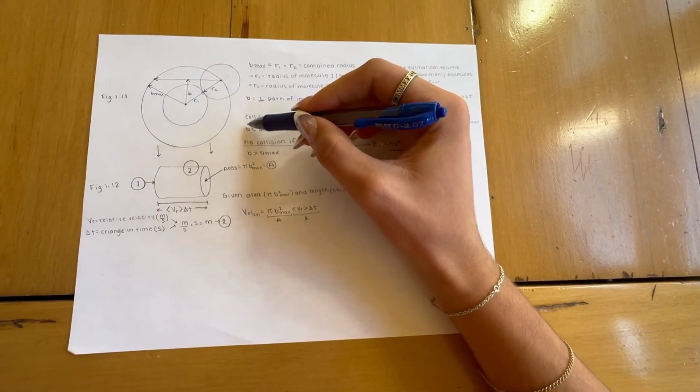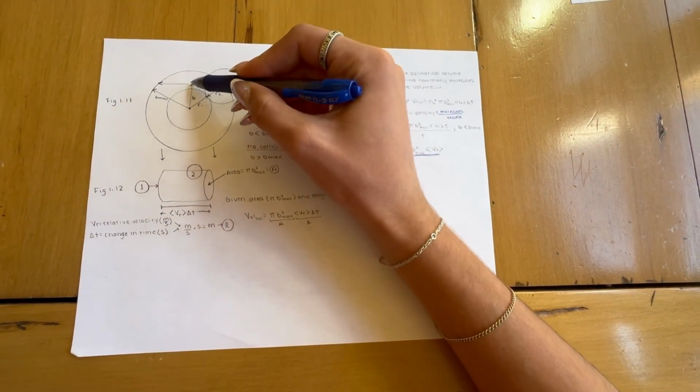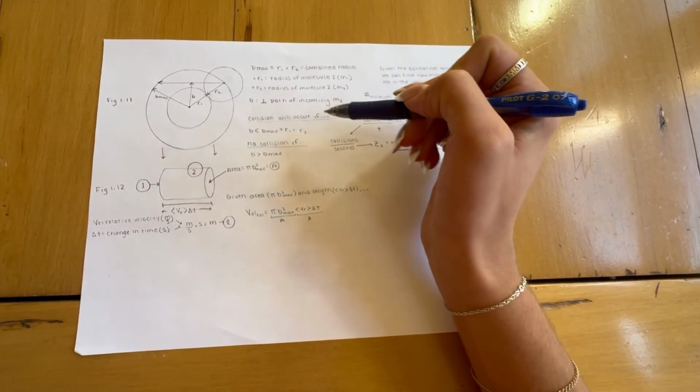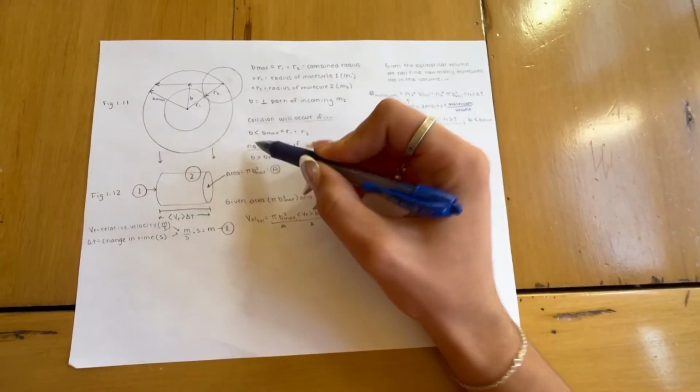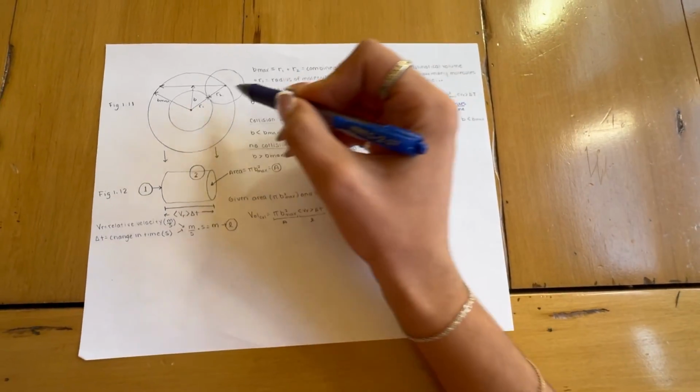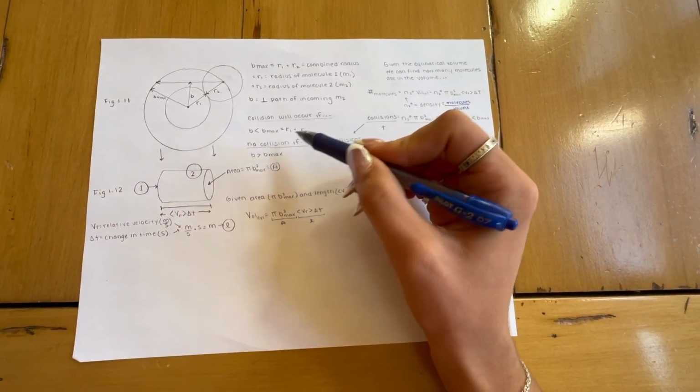This is because when b is less than b max right here, the surfaces of these two molecules will overlap, meaning a collision will occur. If this b right here is really big, the surfaces won't even touch, meaning no collision will occur.